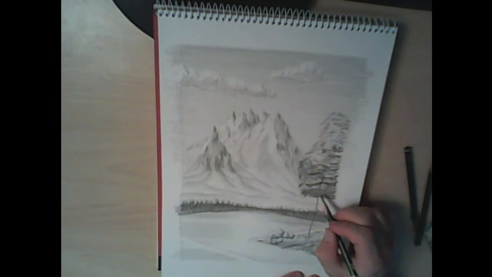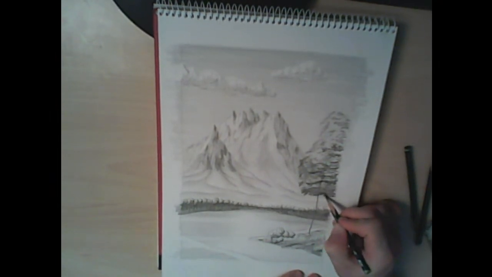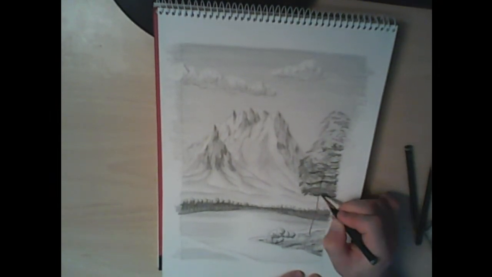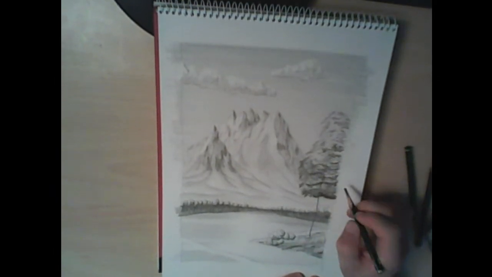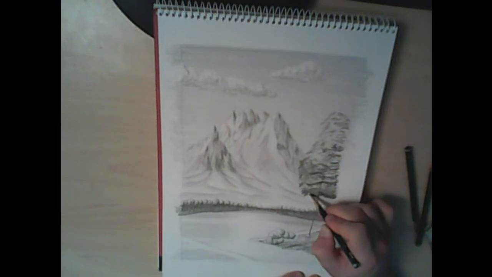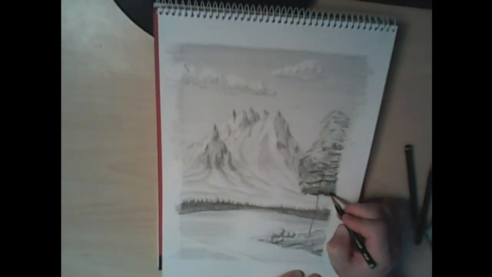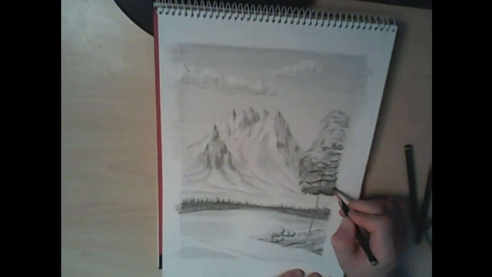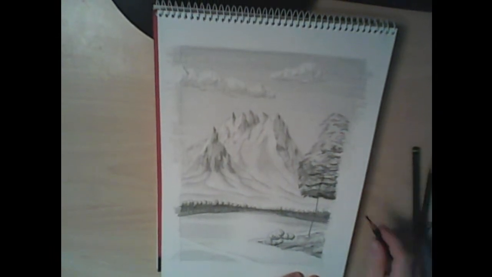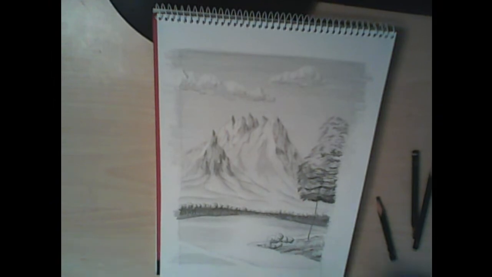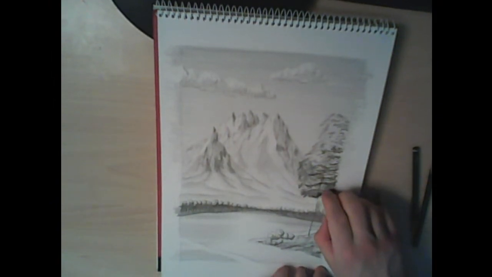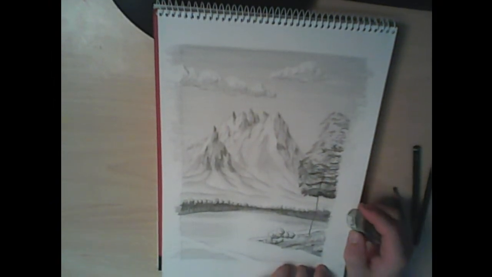Let's make this lower part even darker with the 7B pencil. Like this. And then let's draw in the trunk. And I screwed that up.